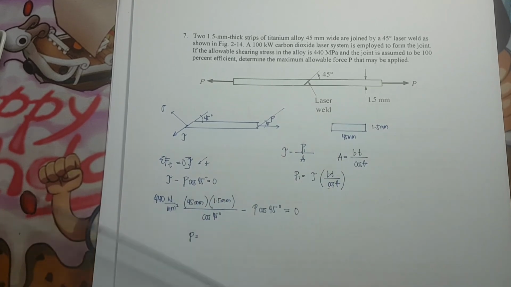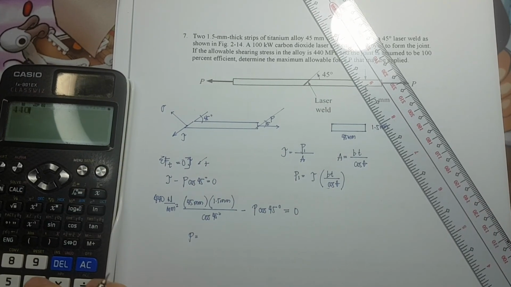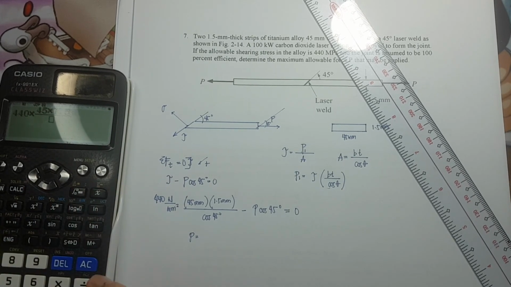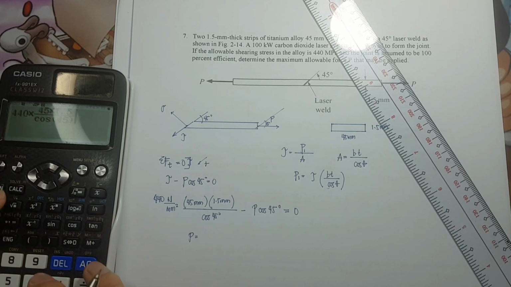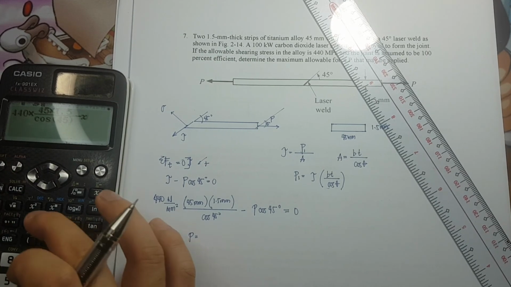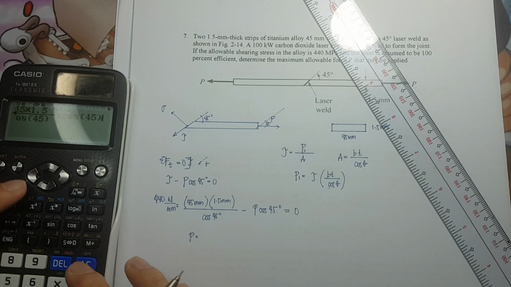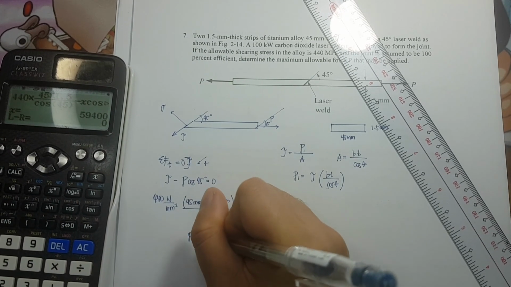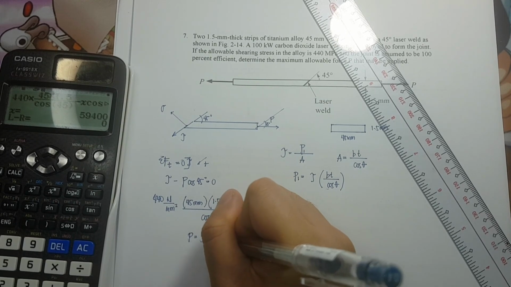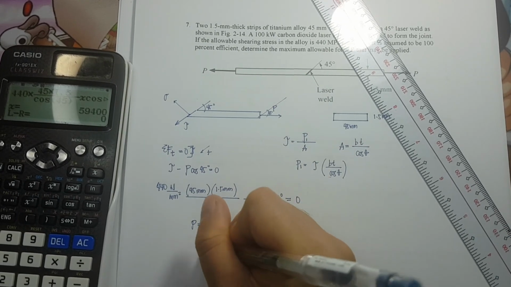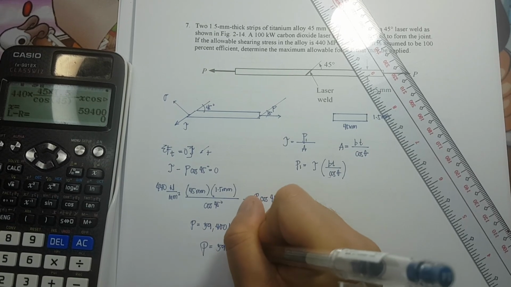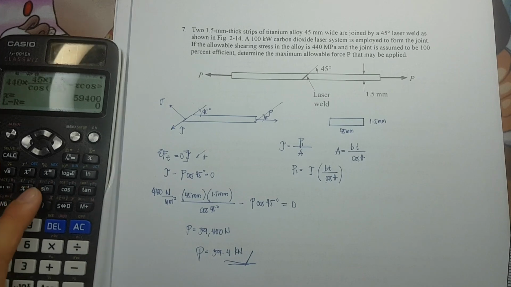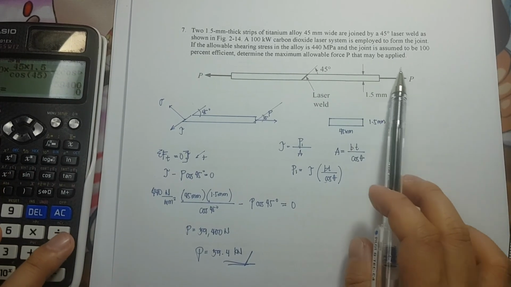P therefore is equivalent to 440 times 45 times 1.5 divided by cosine 45, minus P cosine 45 is equivalent to 0. Therefore, P is equivalent to 59,400 newtons, or P is equivalent to 59.4 kilonewtons. So that is the allowed load that can be applied on our alloy.